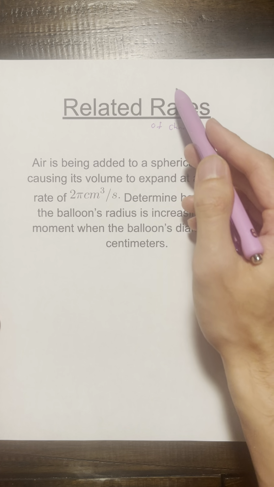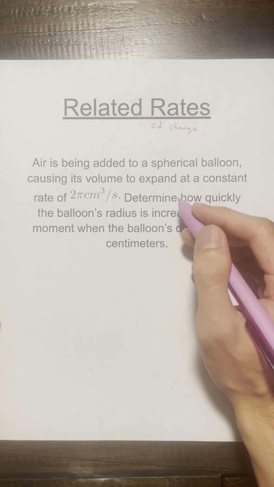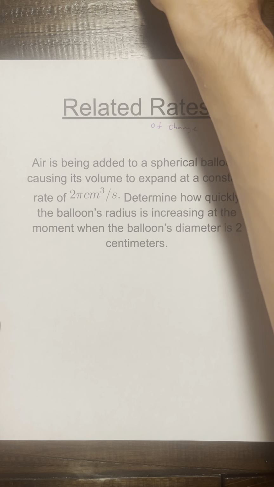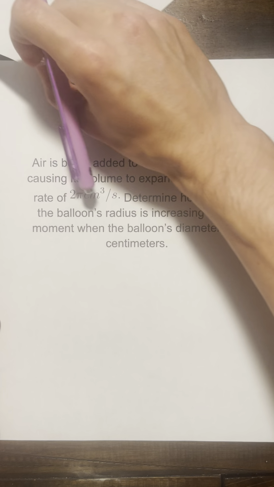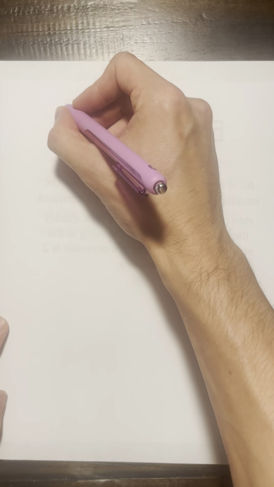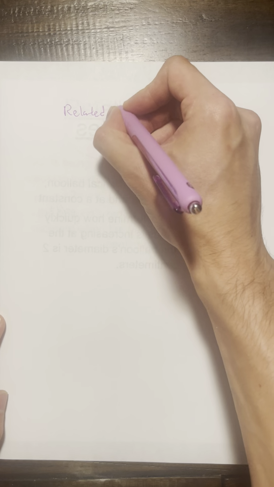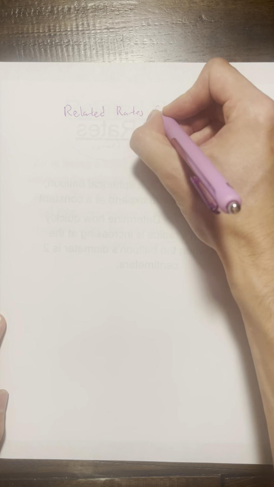Before we can do this, we first need to identify all the rates of change. So I'm gonna write over here. Write this down. So, related rates steps.